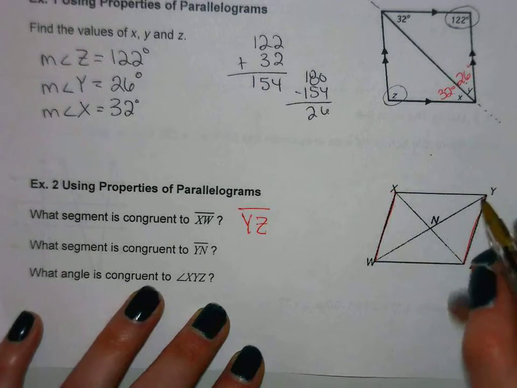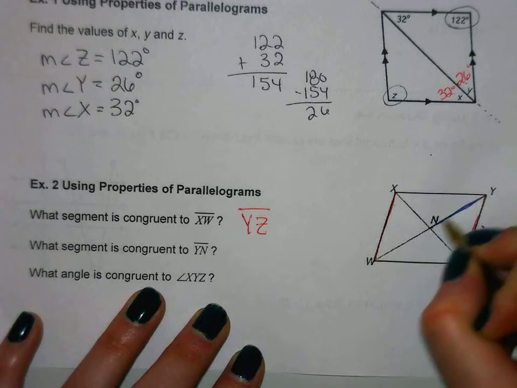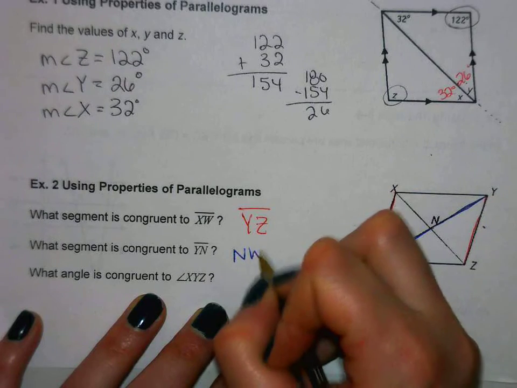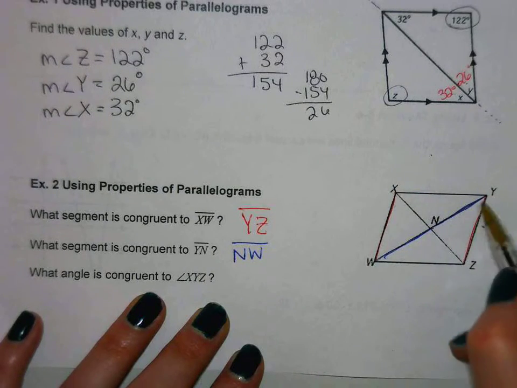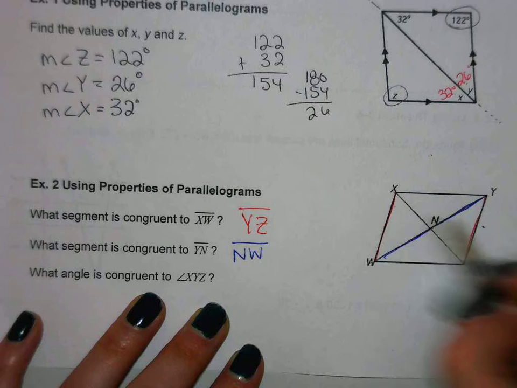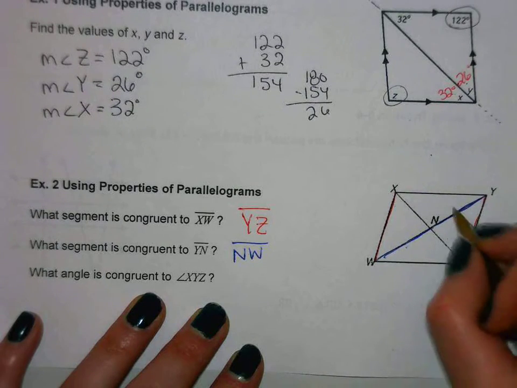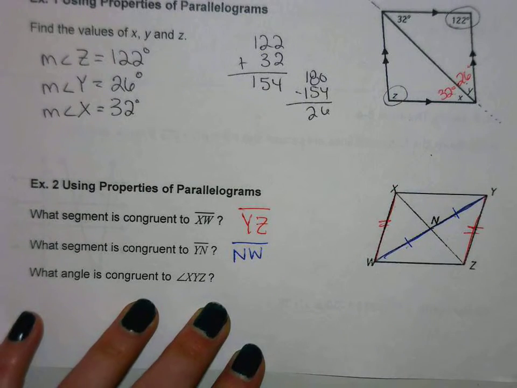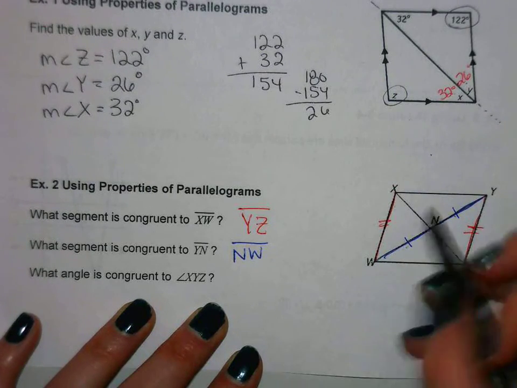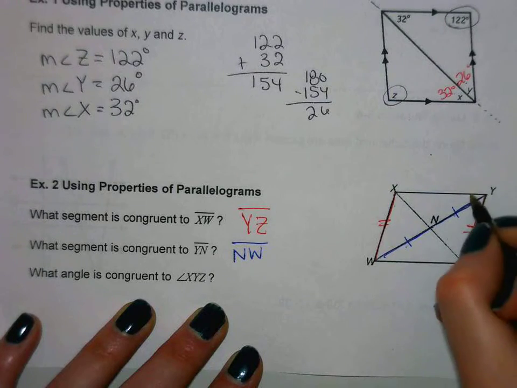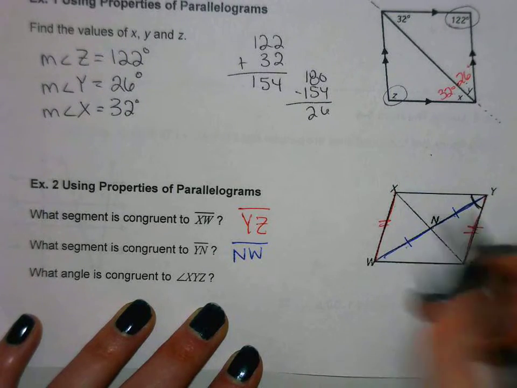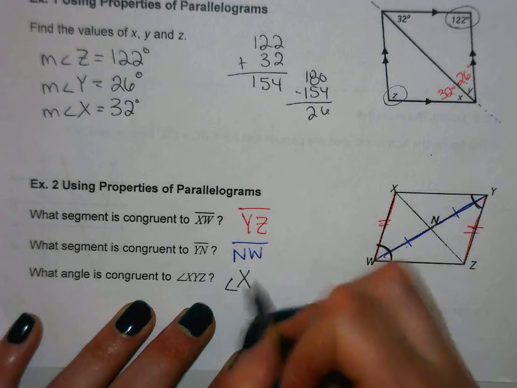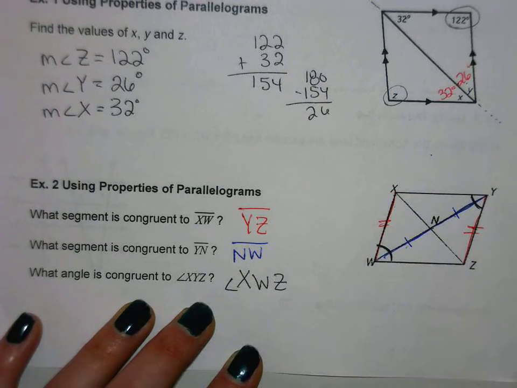Segment YN is going to be congruent to NW, because in a parallelogram our diagonals bisect each other, so that makes these two congruent to one another. And what angle is congruent to XYZ? Opposite angles are congruent, so it's congruent to the measure of angle XWZ.